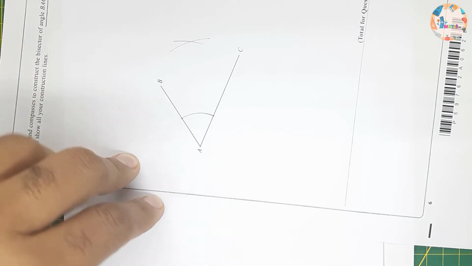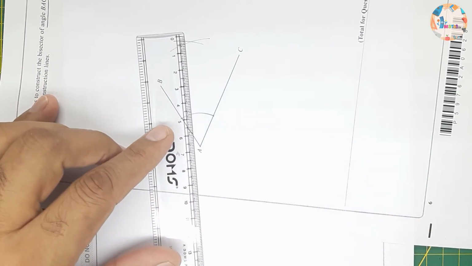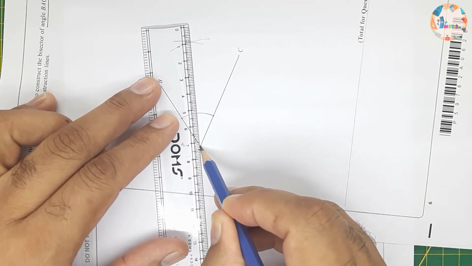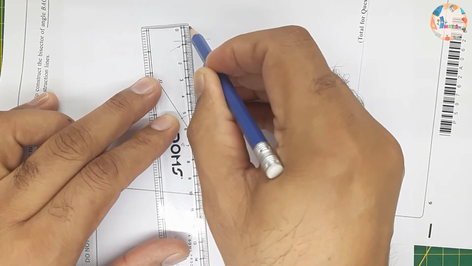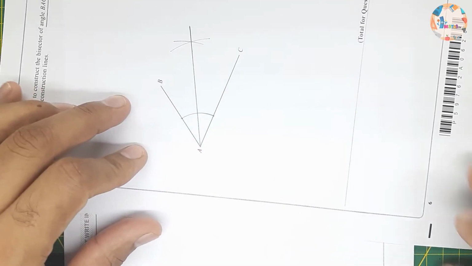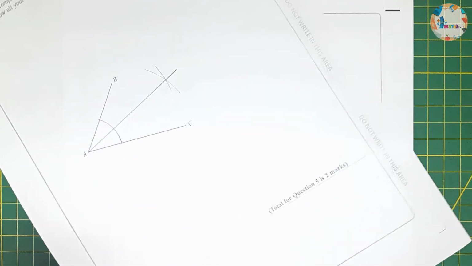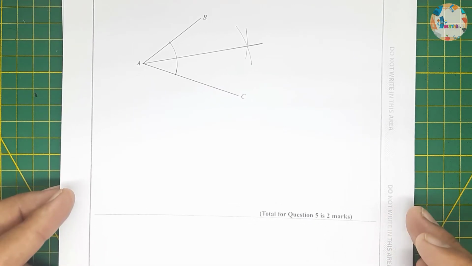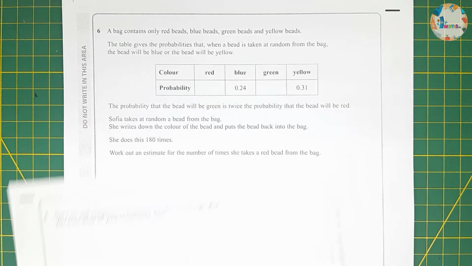So we got the point of intersection of the arcs, and now we have to draw the line. This one is the angle bisector which we have drawn. Hopefully you understood this. Everything is done for this question. This is a 2-mark question.